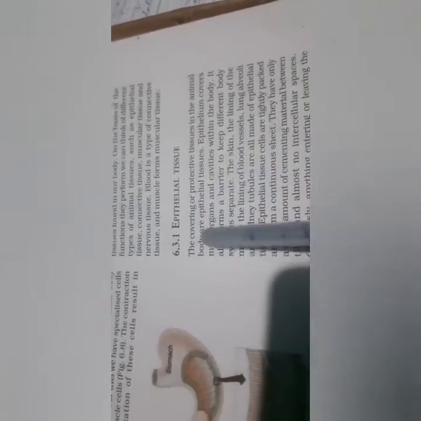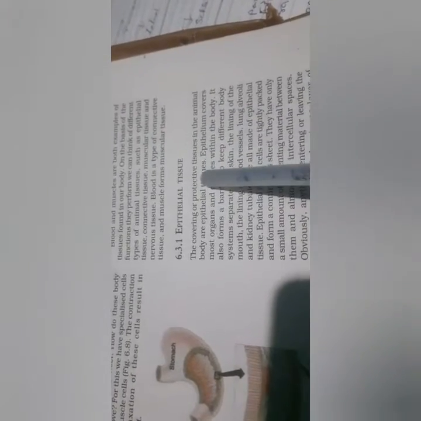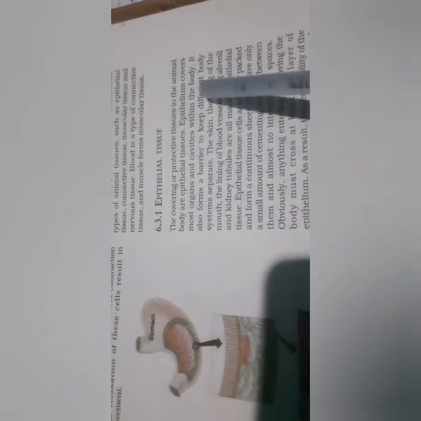Among these, the first one is epithelial tissue. The covering or protective tissue in the animal body is epithelial tissue. That means it protects our organs and also gives support to those organs and makes them separate from other organs. Epithelium covers most organs and cavities within the body. It also forms a barrier to keep different body systems separate.